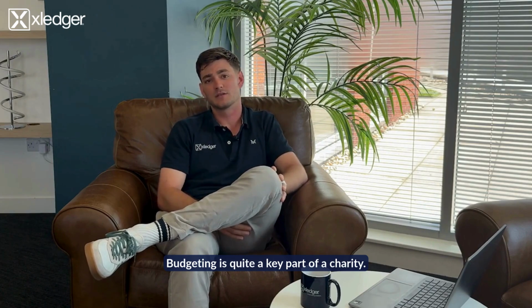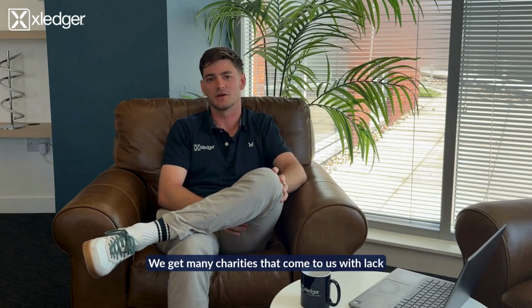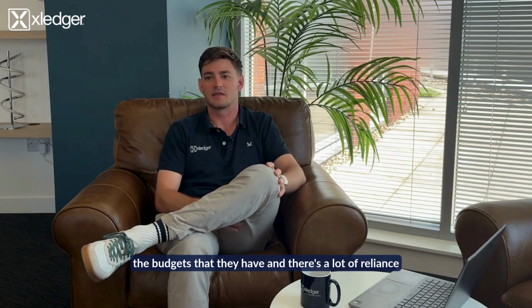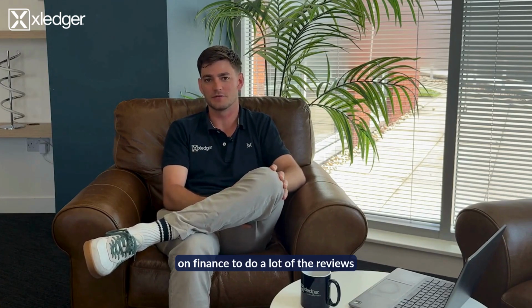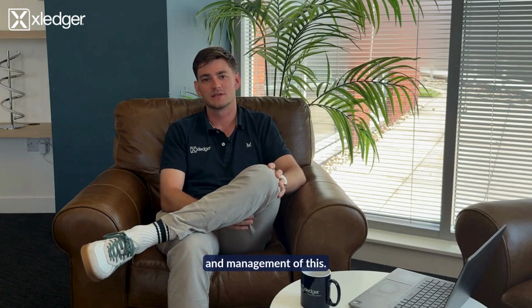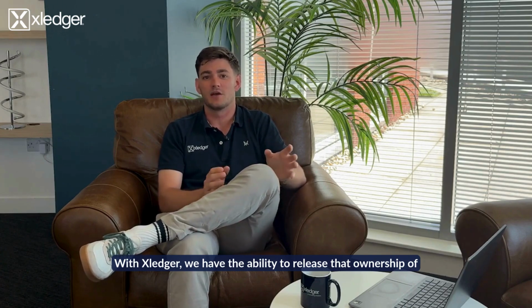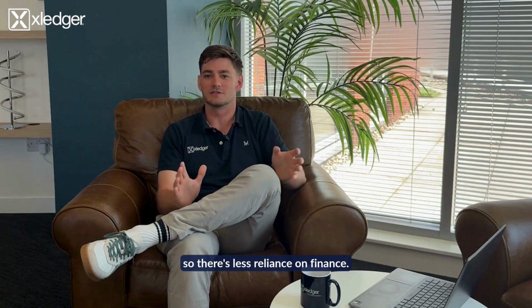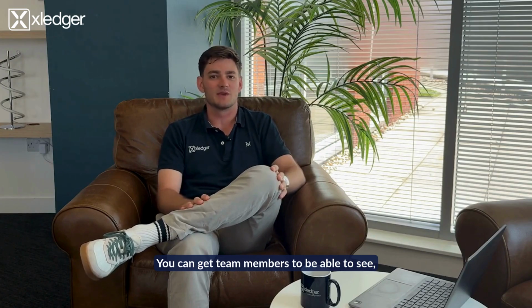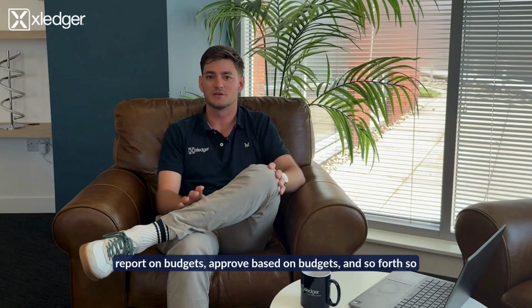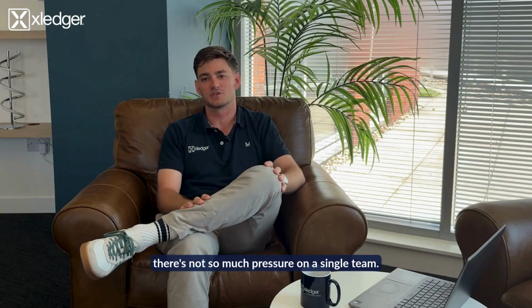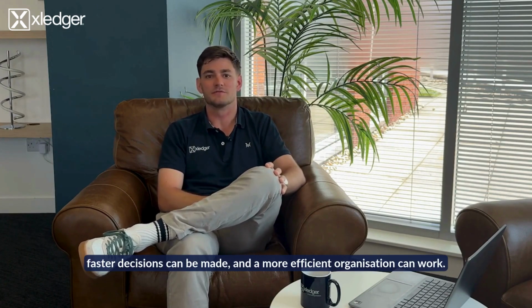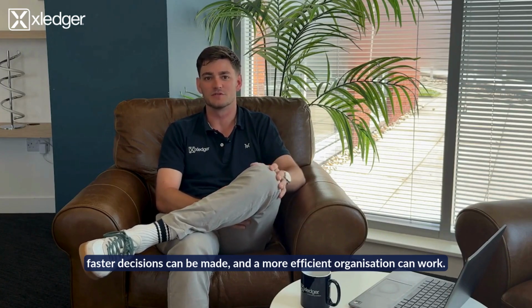So budgeting is quite a key part of a charity. We get many charities that come to us with a lack of visibility across the organisation on the budgets that they have, and there's a lot of reliance on finance to do a lot of the reviews and management of this. With Xledger, we have the ability to release that ownership of a budget to the various team members across the whole organisation, so there's less of a reliance on finance. You can get team members to be able to see, report on budgets, approve based on budgets and so forth. So there's not so much pressure on a single team. And the idea there is that we can have all that information across the organization, fast decisions can be made and a more efficient organization can work.